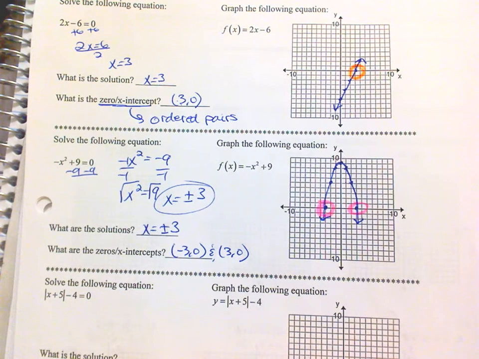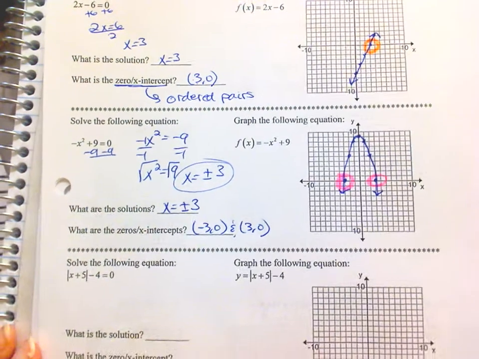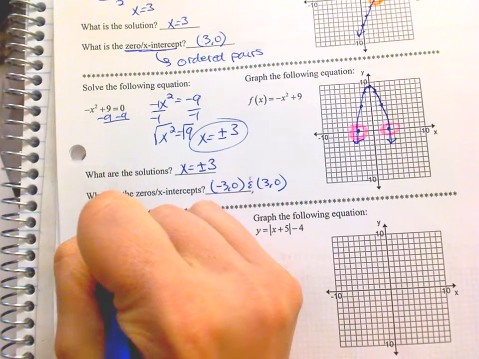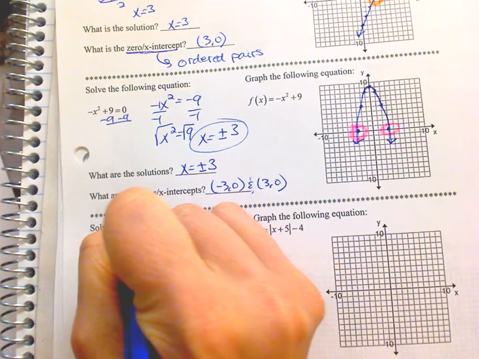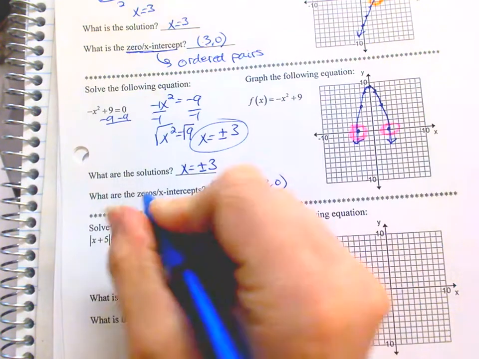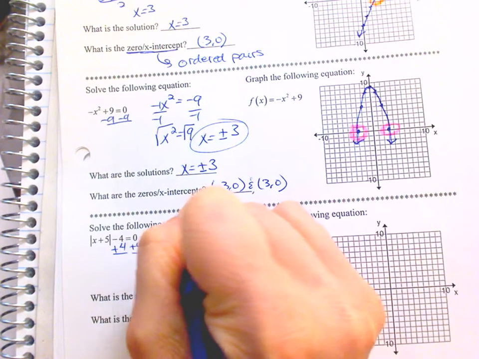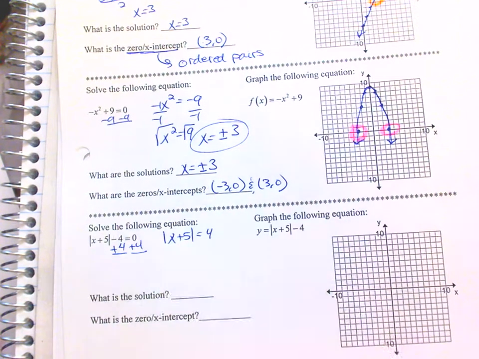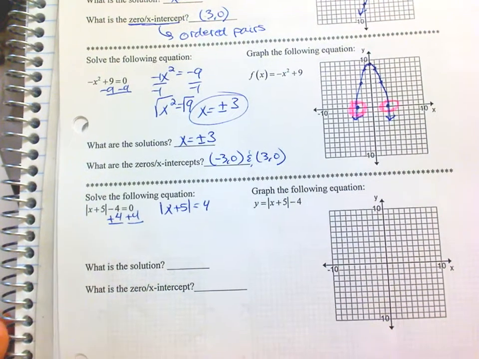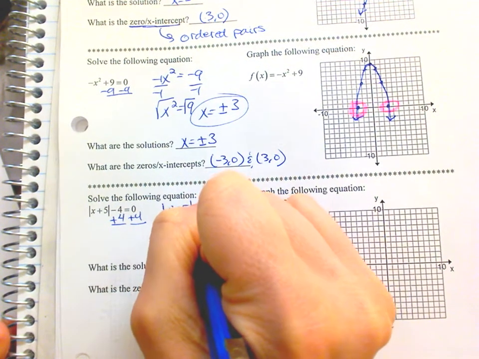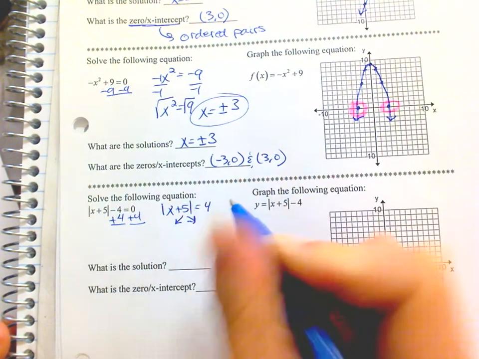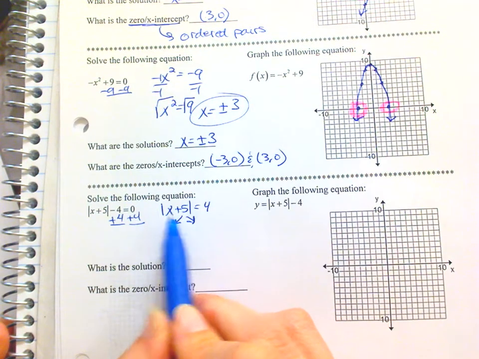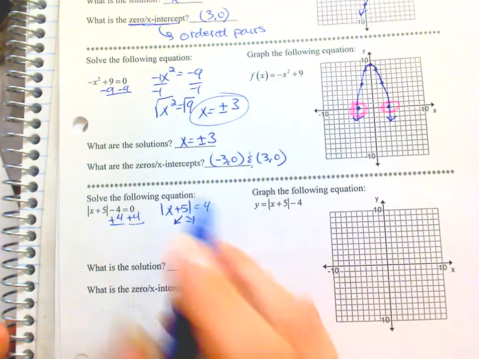And when we go to do the last one here, solve the following equation. You're going to have to get the absolute value by itself first, so add the 4. And then you've got absolute value of x plus 5 is 4. If you remember from way back when, right before Christmas break we did these, you've got to split this up into 2 equations because the number inside could be 4 or negative 4. They both have an absolute value of 4.